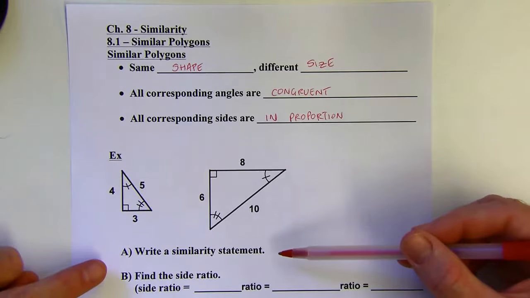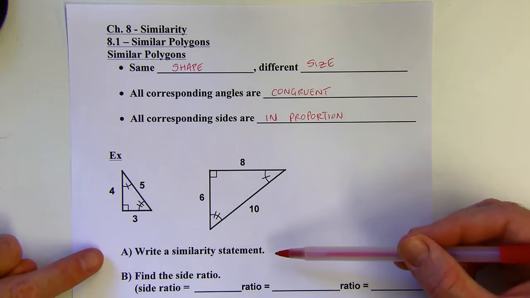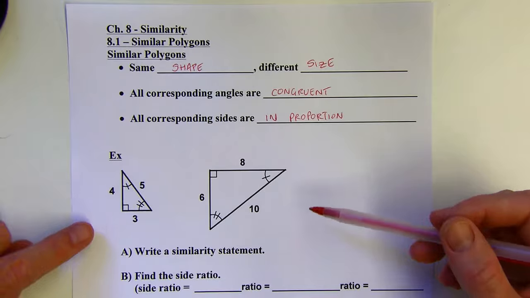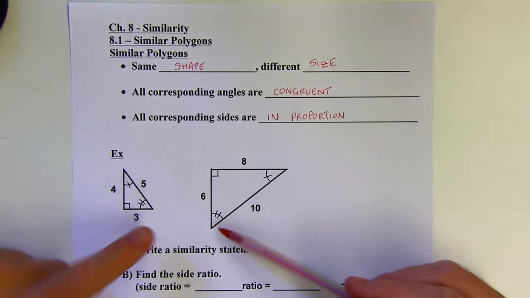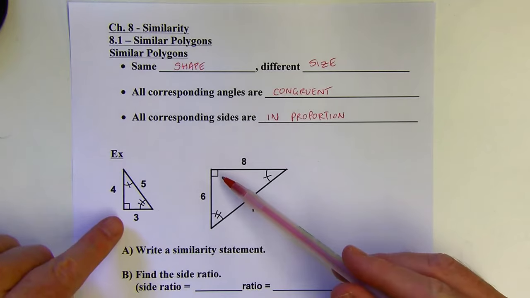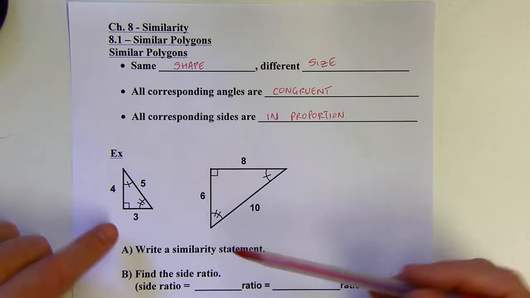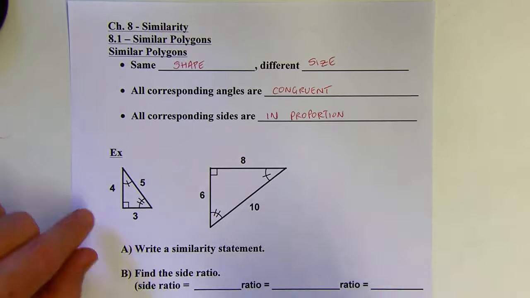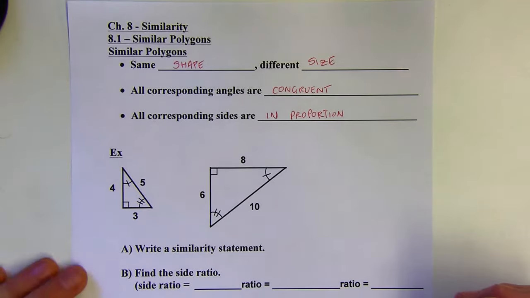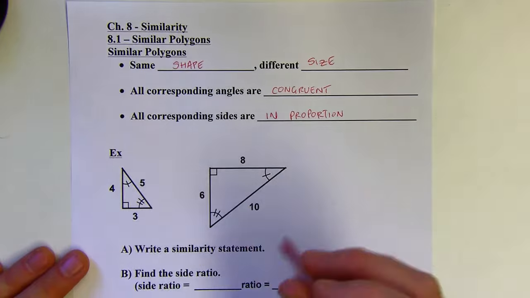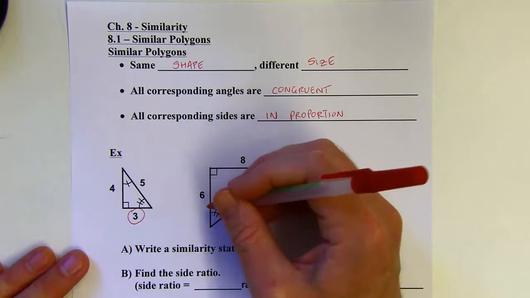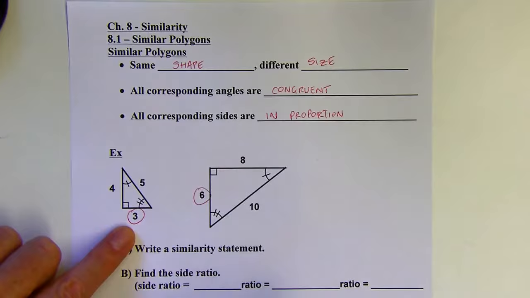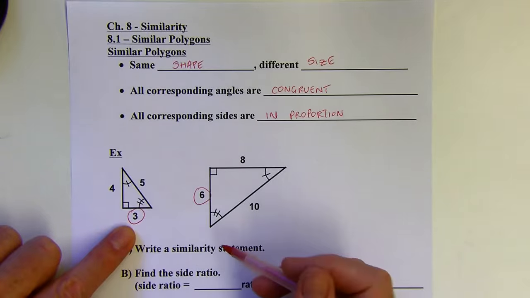So this says write a similarity statement, so that's kind of giving it away that these are similar triangles. But let's think about this. I can see the angles. Hey, all of the corresponding angles are congruent. I've got that already. Now the corresponding sides are not congruent, but they are in proportion. So when I look at the smallest side on this small angle, and I compare that to the smallest side on the bigger triangle, okay, those are my smallest.